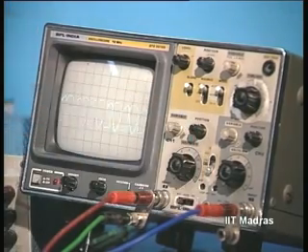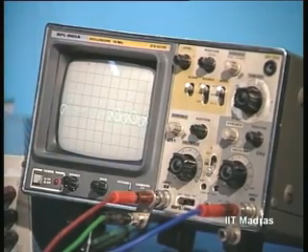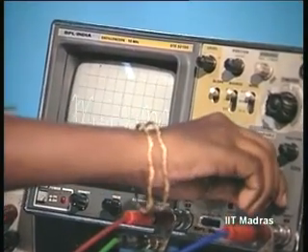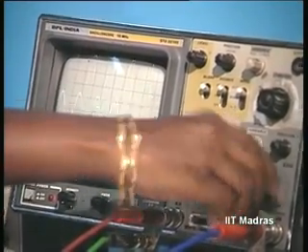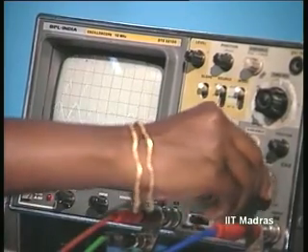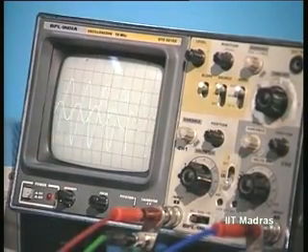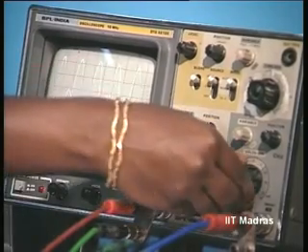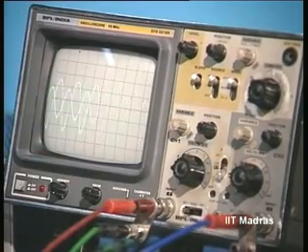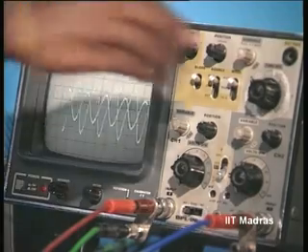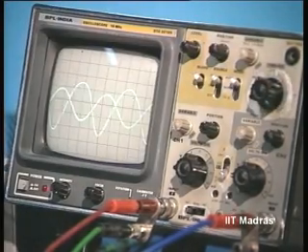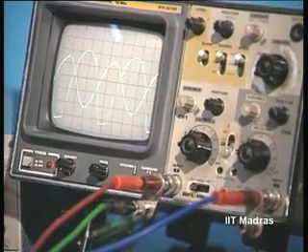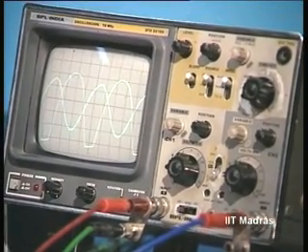Further reduce the signal level. That is the thing. Now you can see the distortion. This is the exponential waveform, right? Because the current is exponentially related to the input voltage, we have the top portion broadening and the bottom portion narrowing.